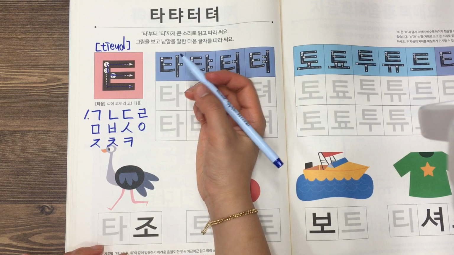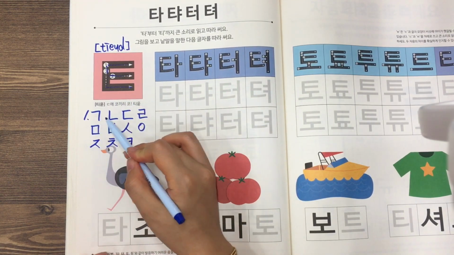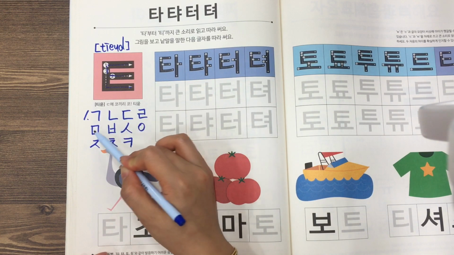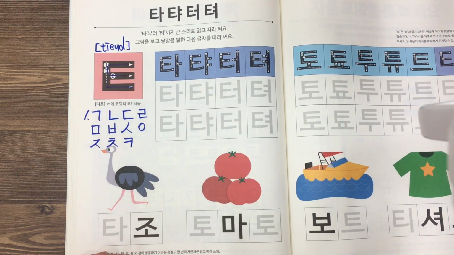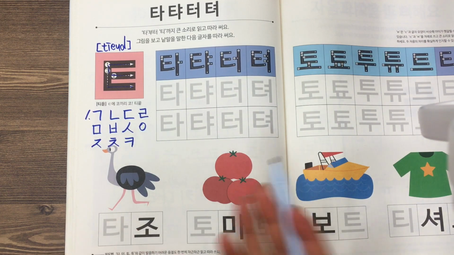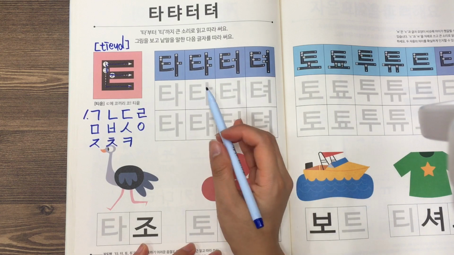So if you don't know these consonants, you need to go back to my video and you should learn.